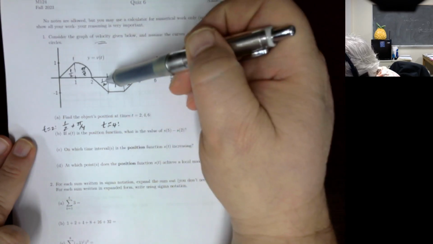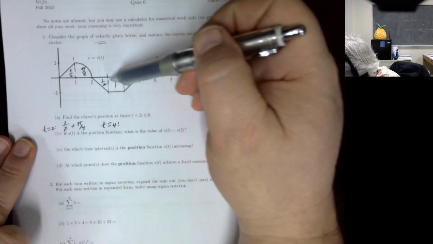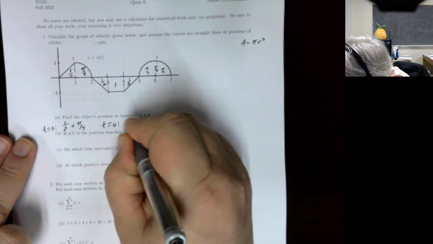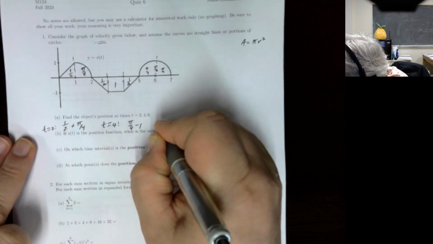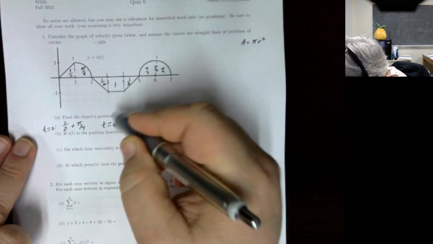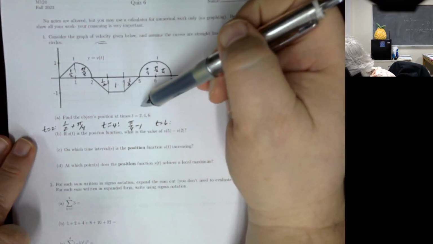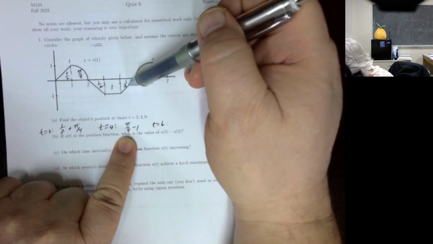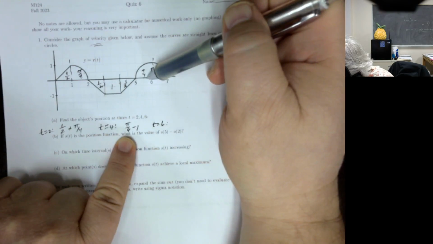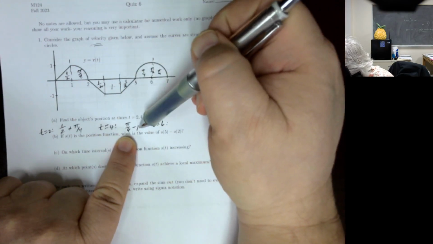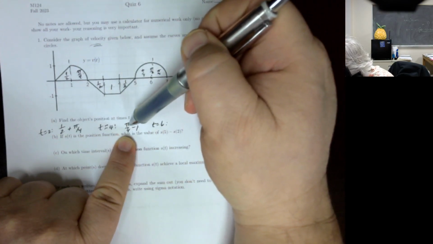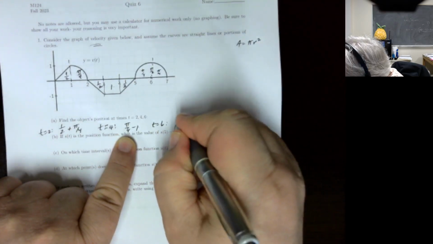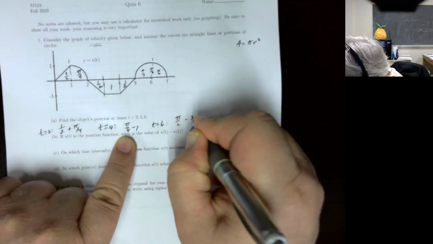So the 1/2s will cancel, and you end up with pi fourths minus 1. Okay, and then at time equals 6, the position function, well, you could start at time 4, right? And then you subtract 1/2 more and add pi fourths more. So that's going to be subtract 1 and add pi fourths. So that's going to be pi over 2 minus 3/2.